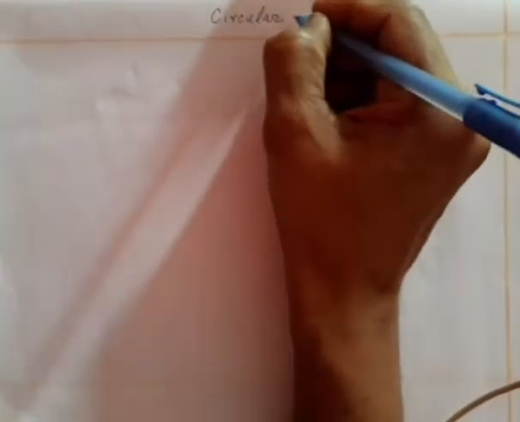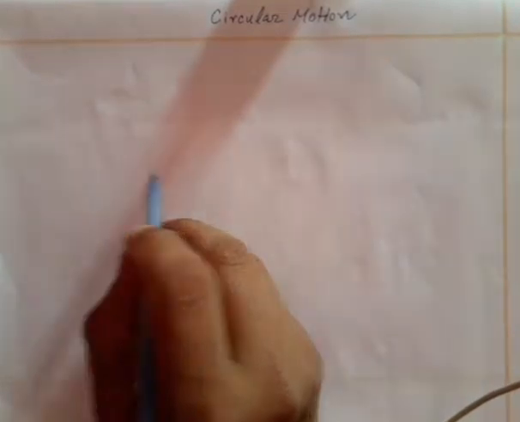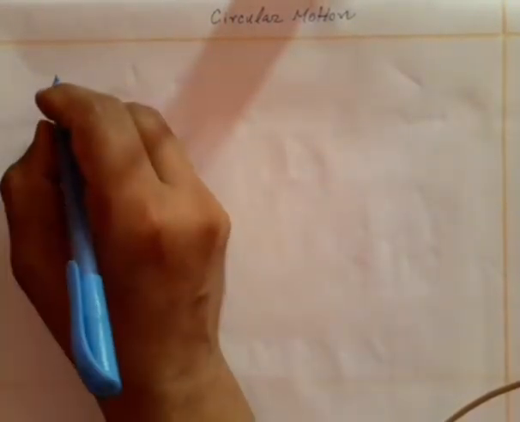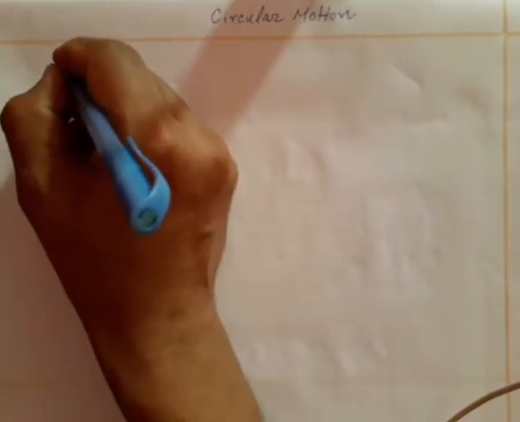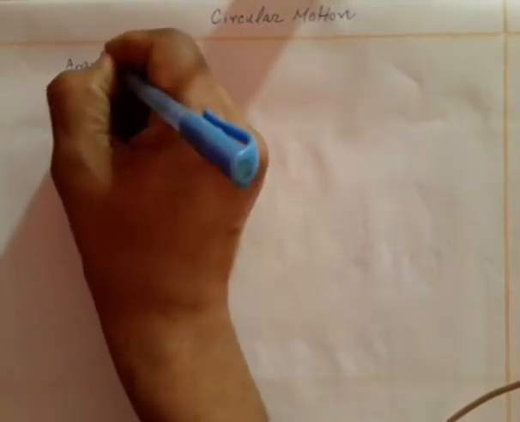Dear students, we are going to start a new chapter today. The name of the chapter is circular motion. This is the first chapter of the A2 class.